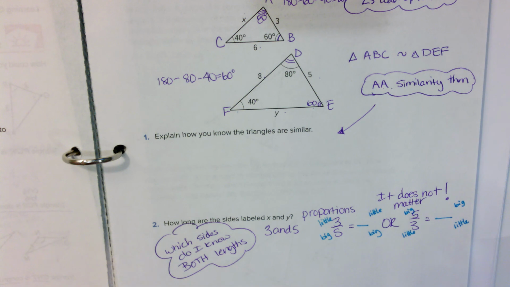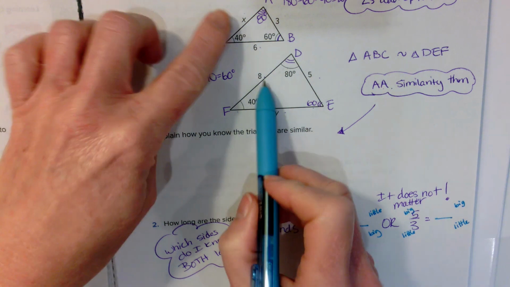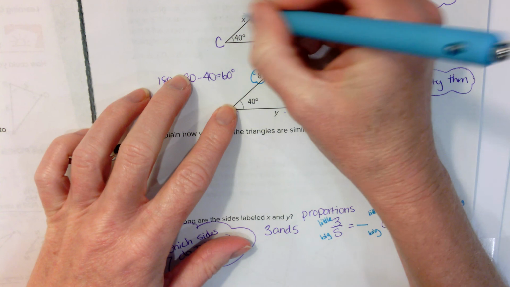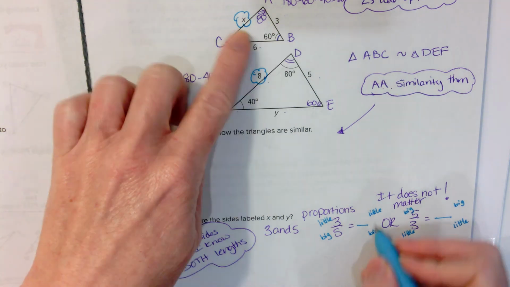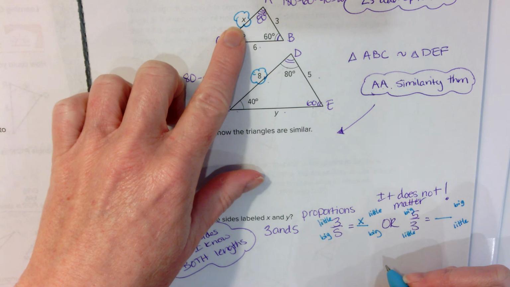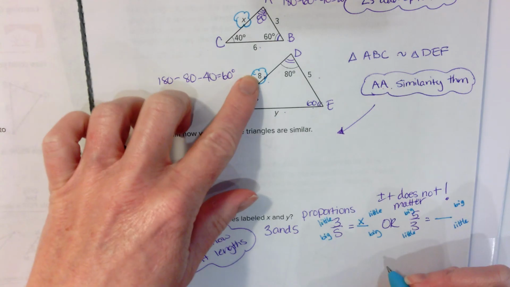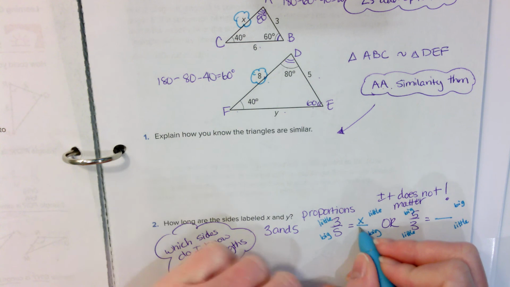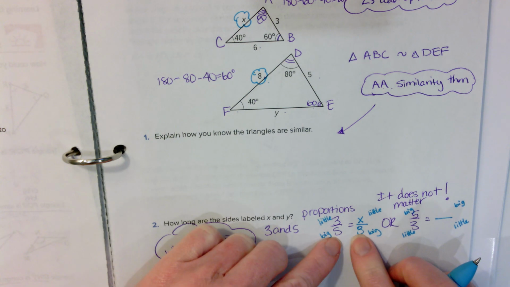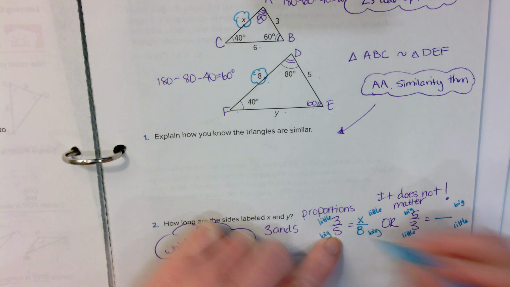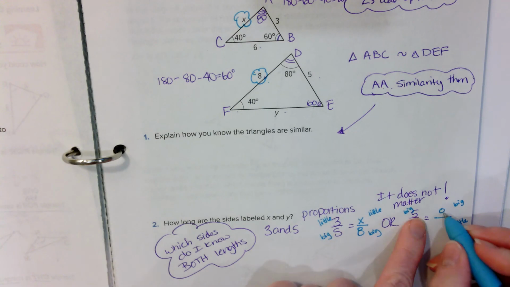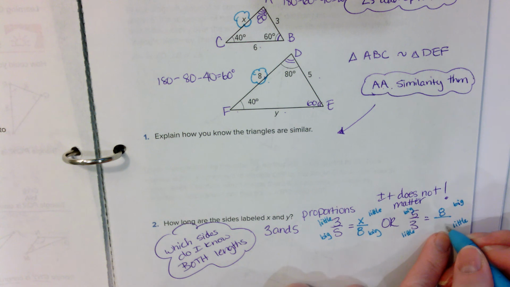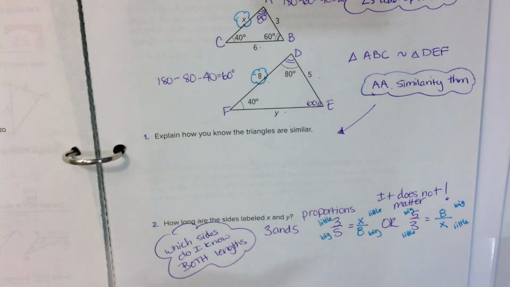So let's solve for X first. X and 8 go together. These two correspond. X is in the little triangle, so is the 3. X is going to be in my numerator with the 3. The 8 is in my big triangle with the 5. The 8 then will be in my denominator with the 5. And then over here, same thinking. 8 goes with the 5. The 8 will be in the numerator, and it corresponds to the side that's X. So now let's do our math.